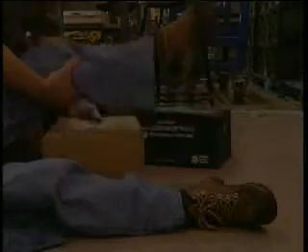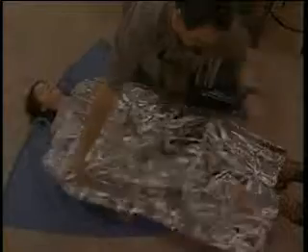Raise the responsive victim's legs about 8 to 12 inches. Raising the legs helps drain blood from the legs back to the heart. Prevent heat loss by placing blankets under and over the victim.